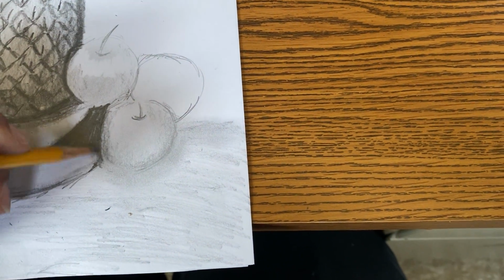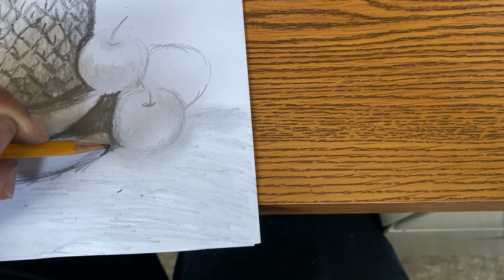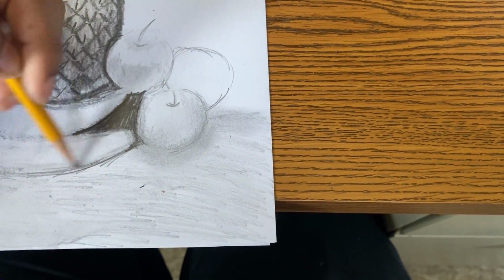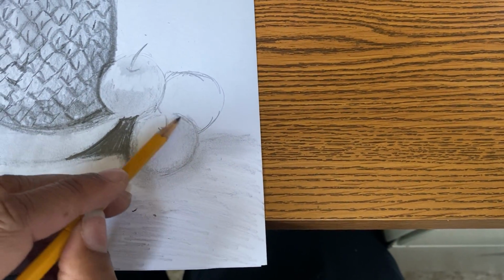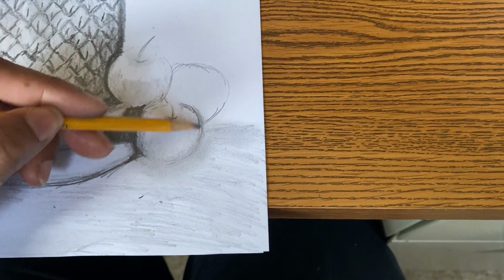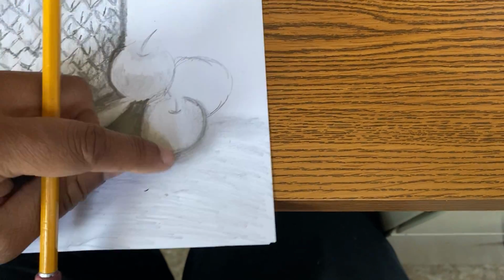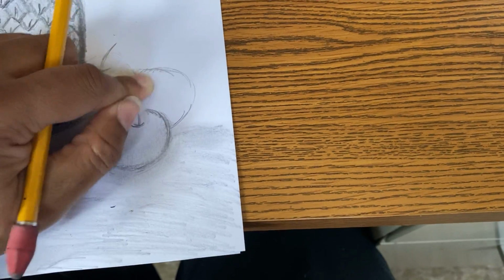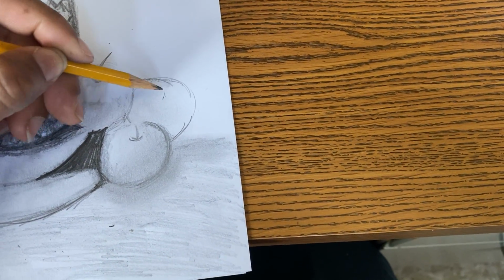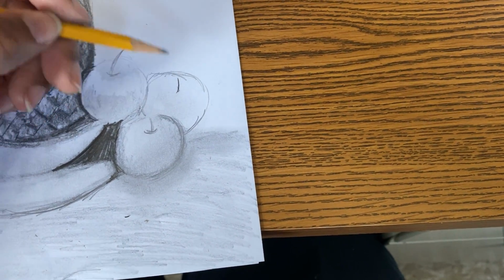What's happening around the shape, with the various textures, the various tones of gray. That's what I'm looking for with this. Not to just draw a circle and scribble it in. That's not our goal.